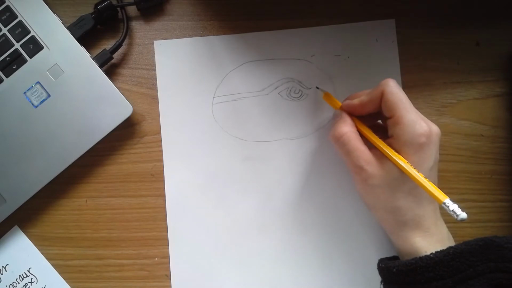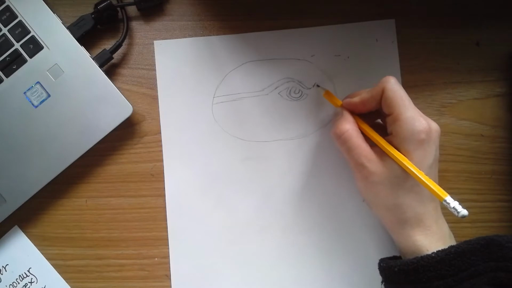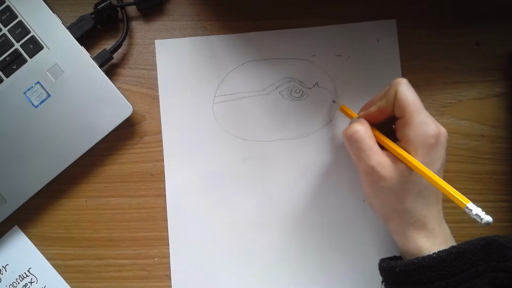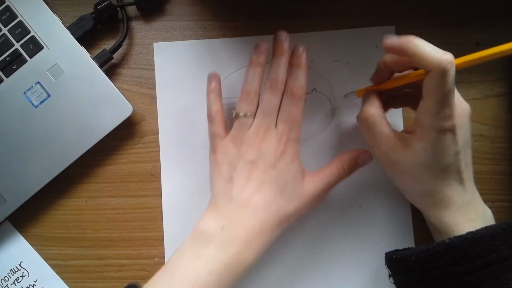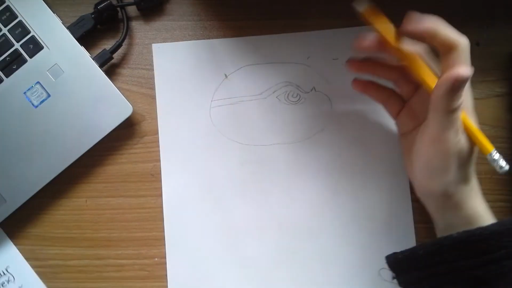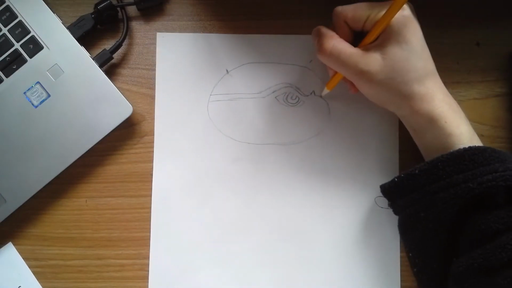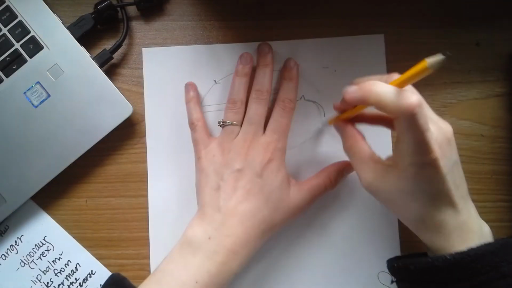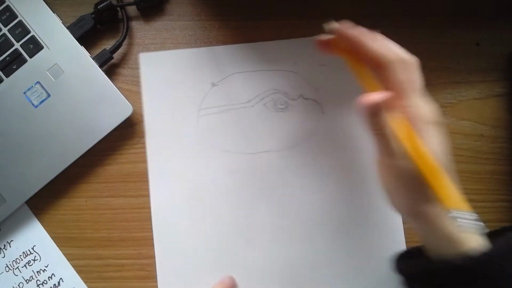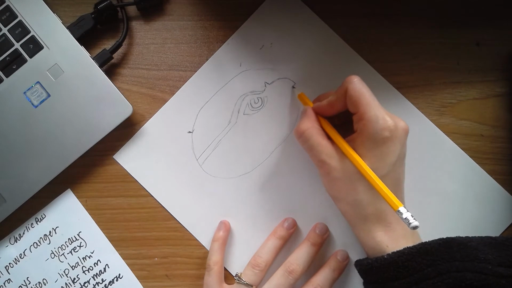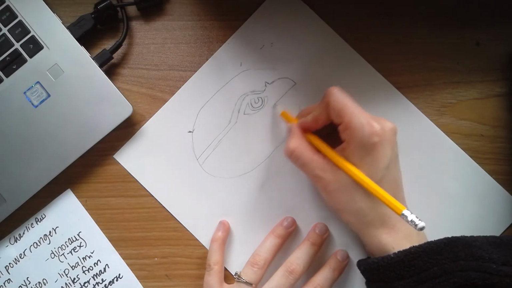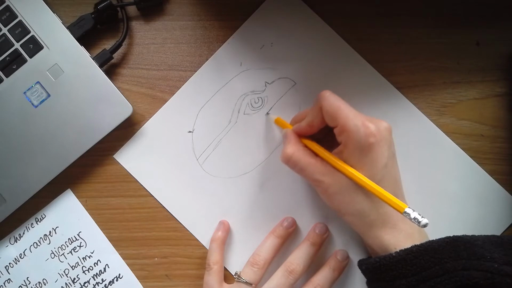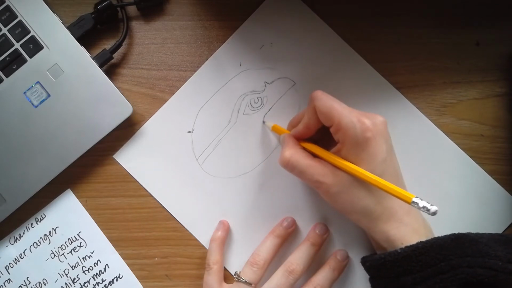Next, what we're going to do is draw the beak. So the top of the beak has a little point, and then it goes down. I'm going to have to make my oval different. Goes over and down. There we go. That's better. And then it goes straight back like so. Almost to the end of the eye, it starts to curve down.